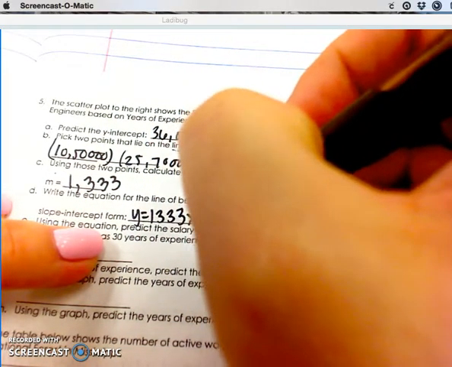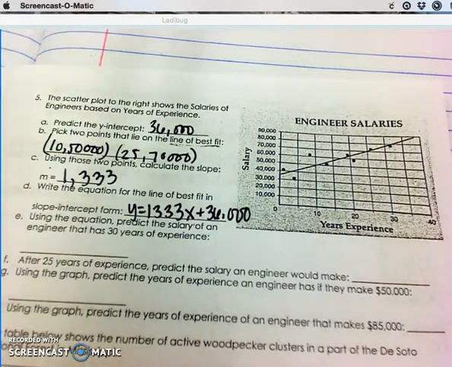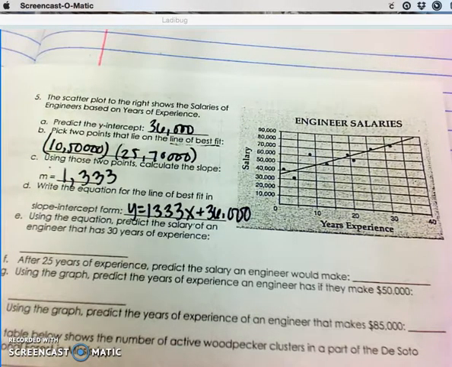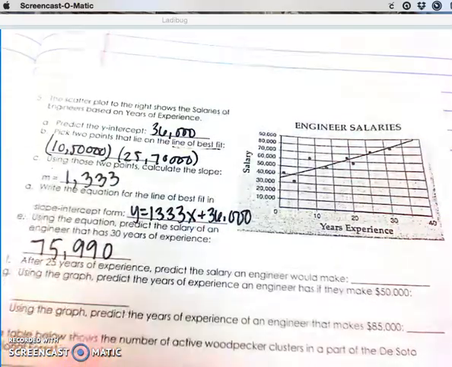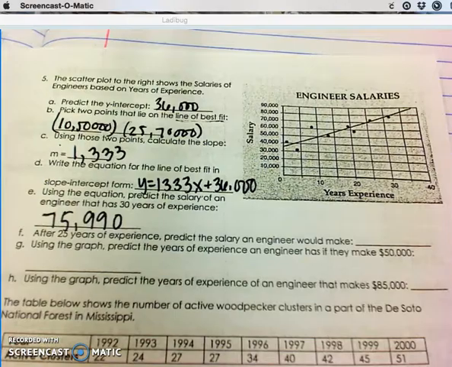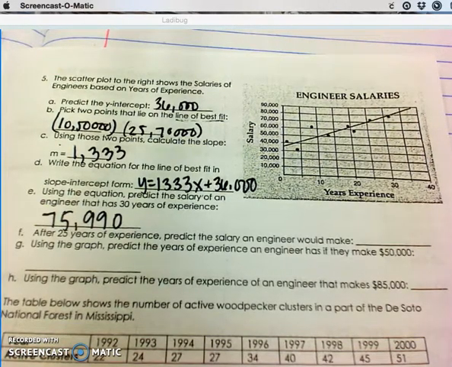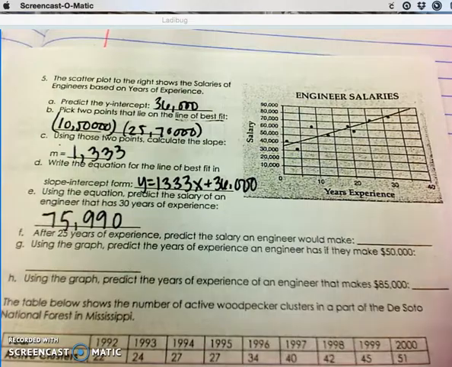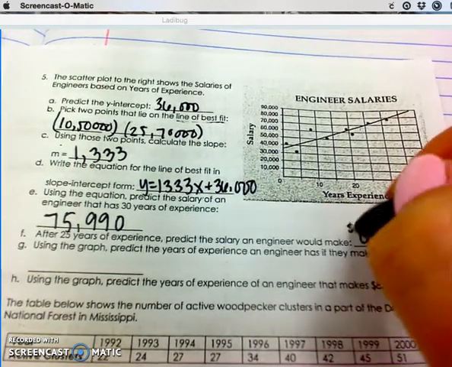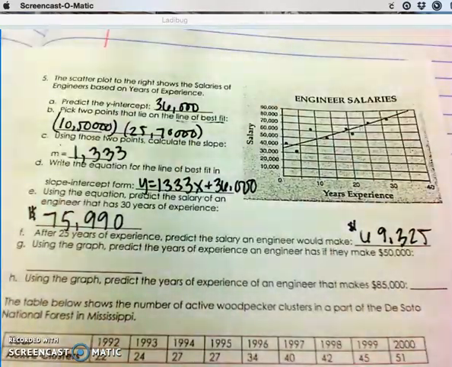Now let's predict the salary based on 30 years. So 1333 times 30, and then add 36,000 to it. It's about 75,990. So after 25 years, we're plugging in 1333 times 25, add 36,000 to that, 69,325. This is all money.